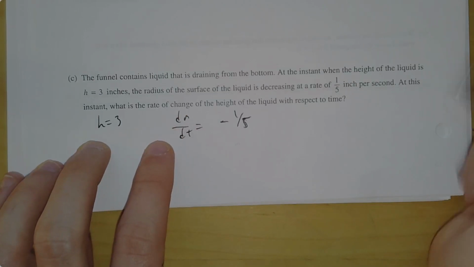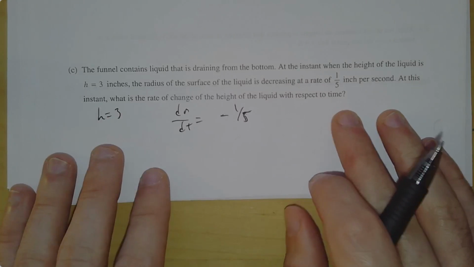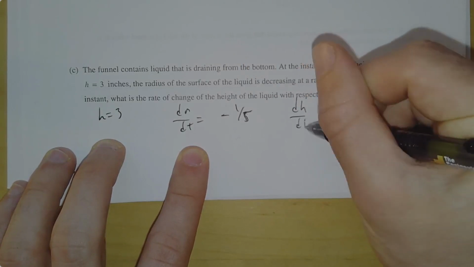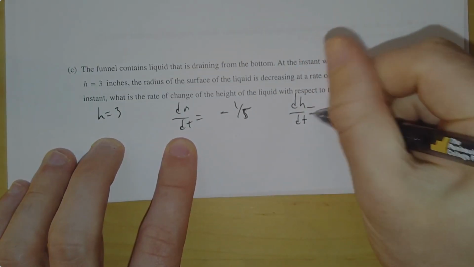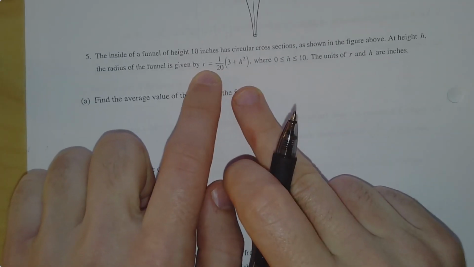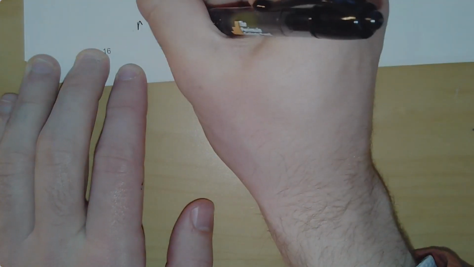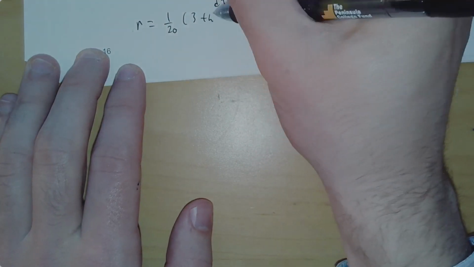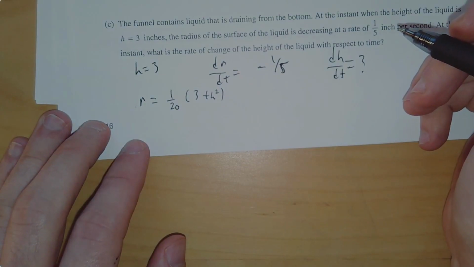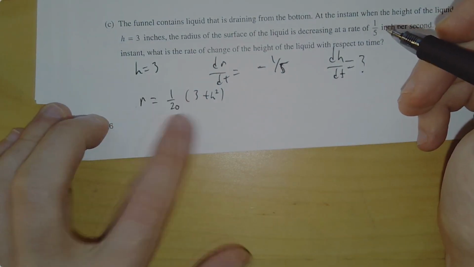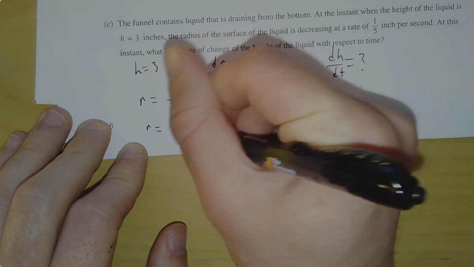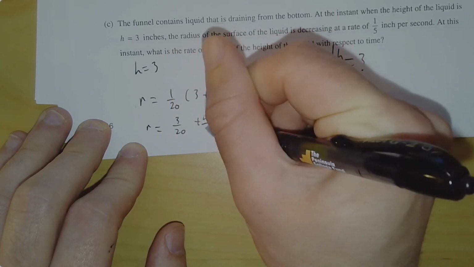So to do a related rate problem, you need an equation that relates the radius to the height. Remember, I'm looking for what is dh dt. So I need an equation that relates these two. Well, luckily, earlier in the problem, we are given that equation, r equals 1 over 20 times 3 plus h squared. We're going to use that to find dh dt. So before we take the derivative of this, I'm just going to distribute that 1 over 20, make it look a little cleaner. So it's going to be 3 over 20 plus h squared over 20.